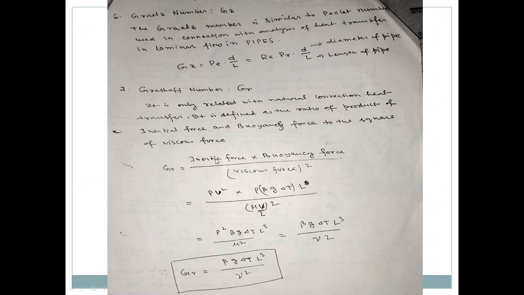Grashof number is inertia force into buoyancy force by viscous force squared. Inertia force is rho v squared, buoyancy force is rho beta g delta T, viscous force is mu v by L squared, and finally it comes to beta g delta T L cubed by nu squared.